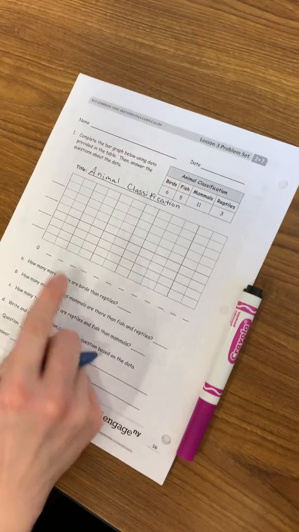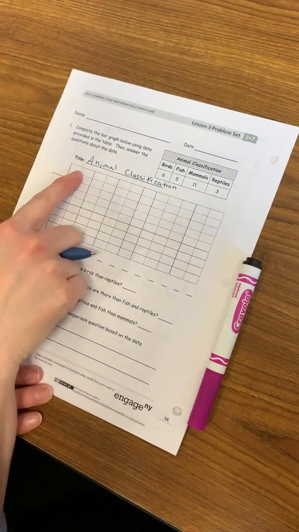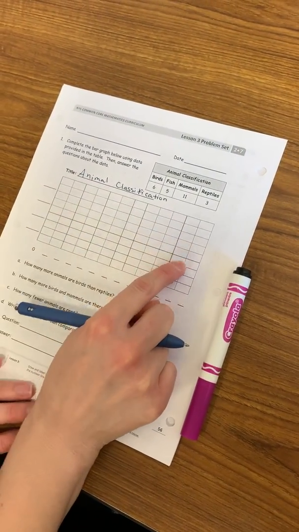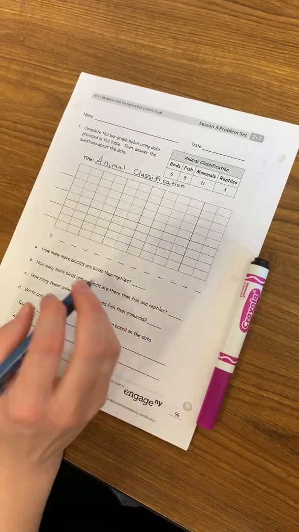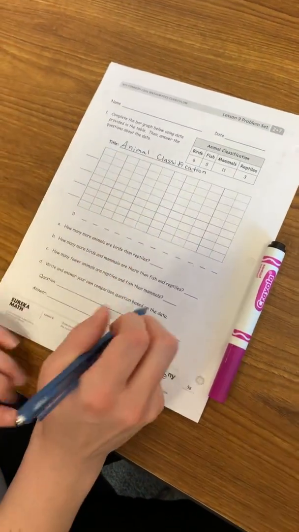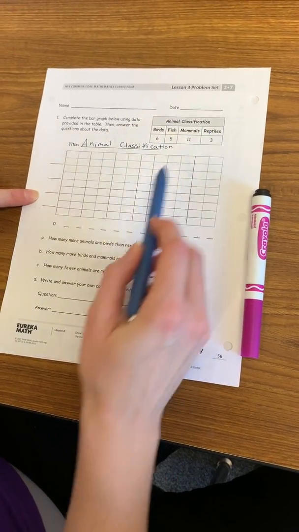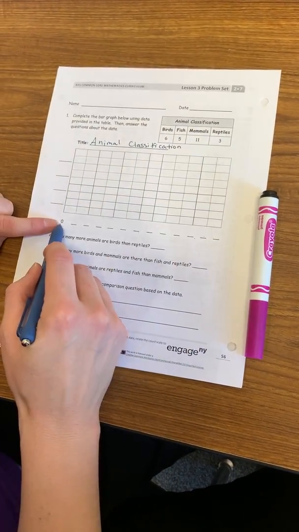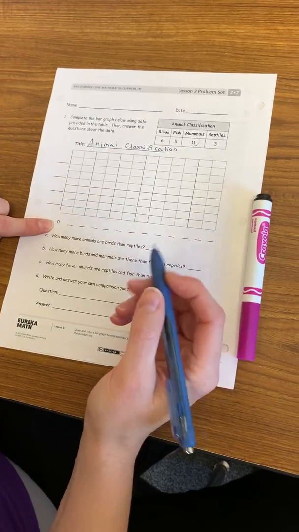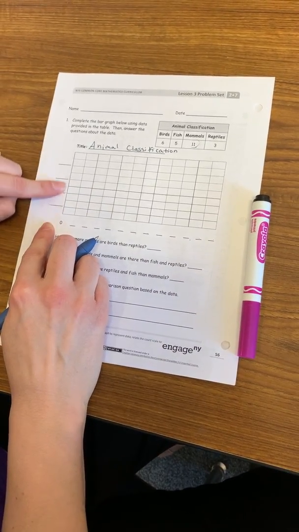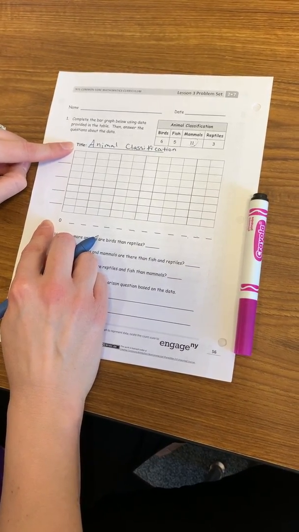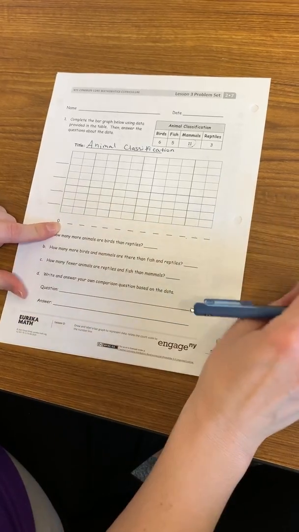Now, bar graphs can go up and down like this, or they can go across. So before you start filling it in, you need to look at how much room you have. Here I have 4 lines, and I have 4 categories. If I look at the total number, this starts with a 0, and I go up to 11. So I'm not going to try and write my numbers up here. I don't have enough space. And I have way too much space for my categories here.